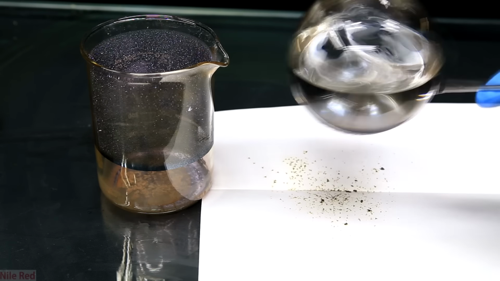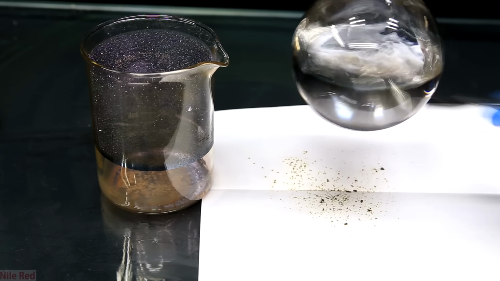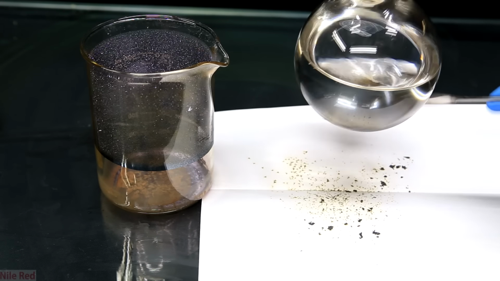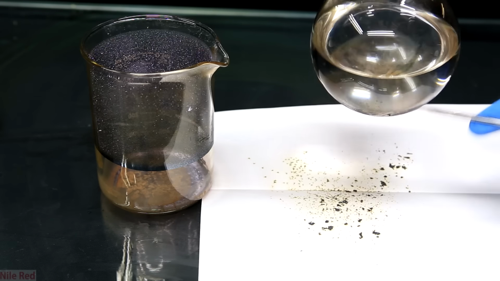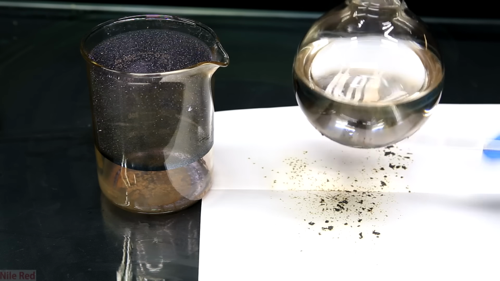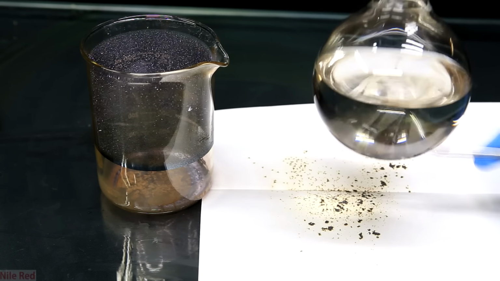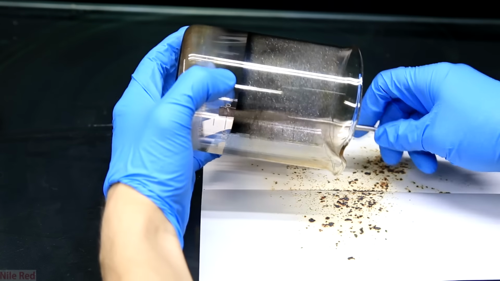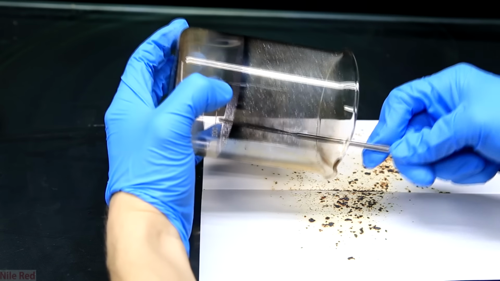Whenever I carry out these quote-unquote sublimations, I never get any crystals settling on the bottom of the flask. For me, it always settles on the side of the beaker, but if you were to carry this out, you might get a lot of crystals on the bottom of your flask and not so many in the beaker. Anyway, once the flask is clean, we can move on to scraping the crystals out of the beaker.